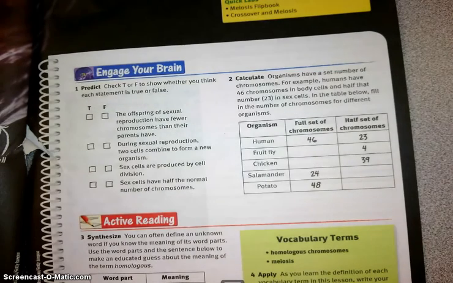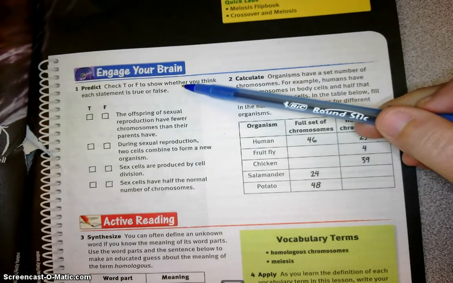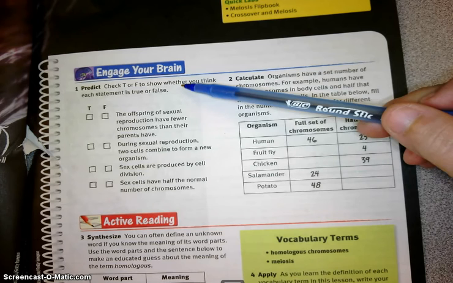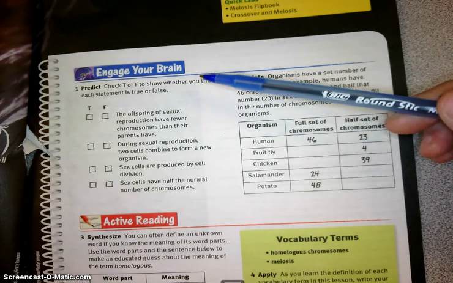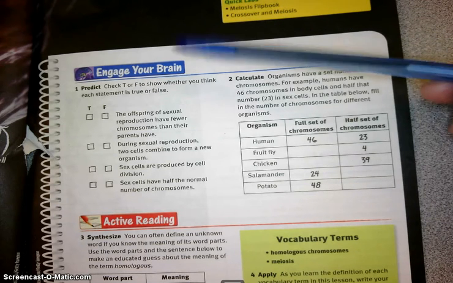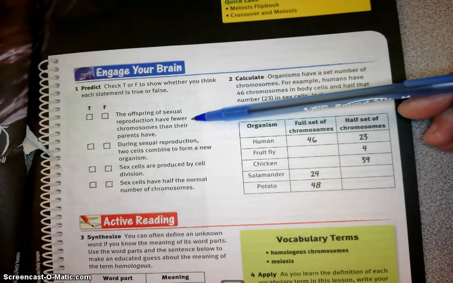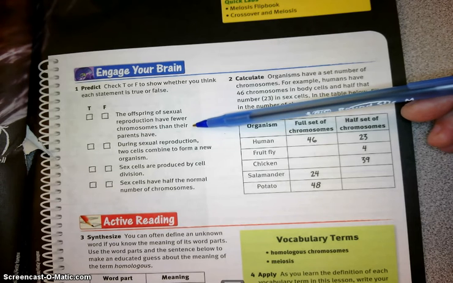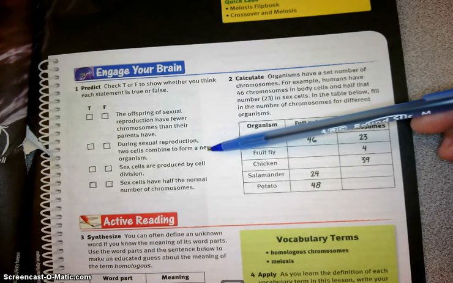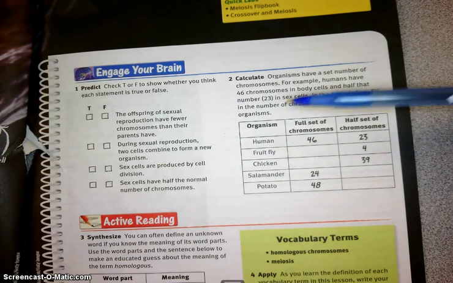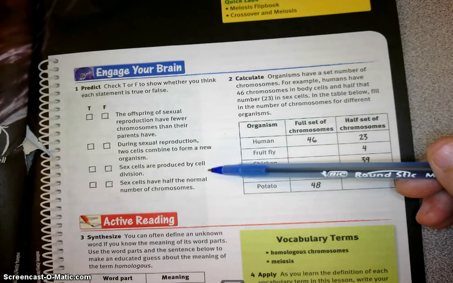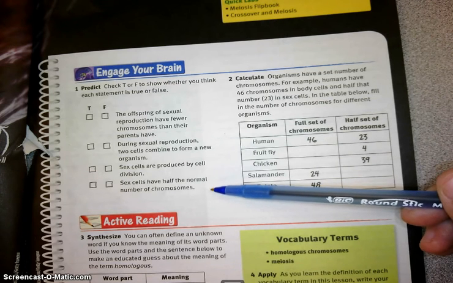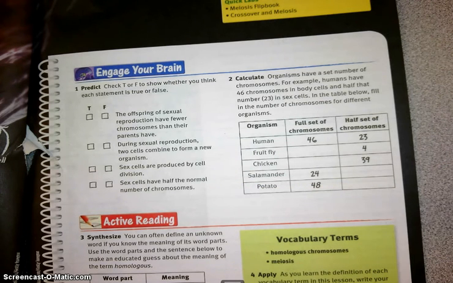Now we're going to go ahead and look at page 193. I'm going to read each of these prediction questions. You're going to mark true or false as you are thinking now. It doesn't mean they have to be right. It's just, how are you thinking about it now? So true or false, the offspring of sexual reproduction have fewer chromosomes than their parents have. During sexual reproduction, two cells combine to form a new organism. Sex cells are produced by cell division. Sex cells have half the normal number of chromosomes.